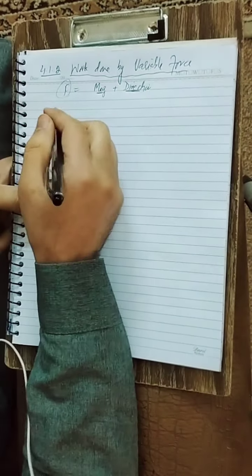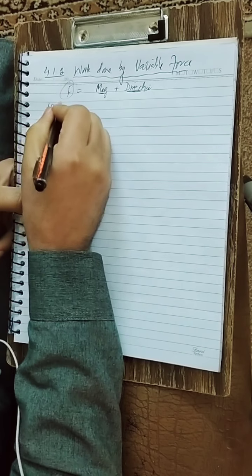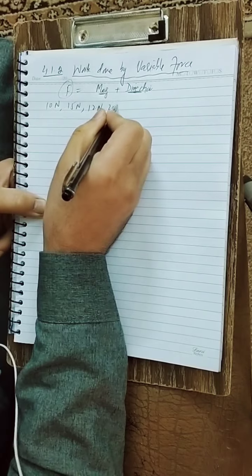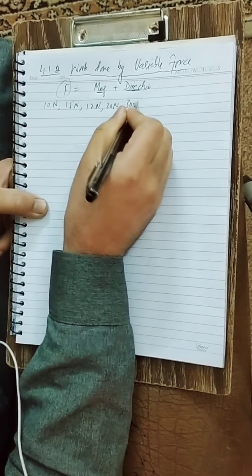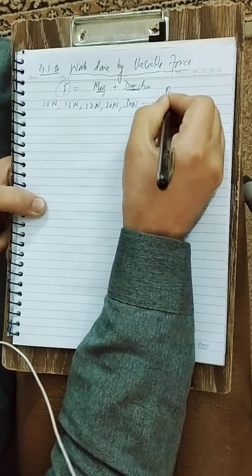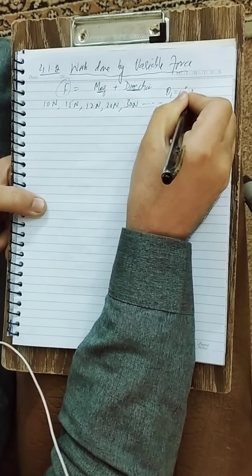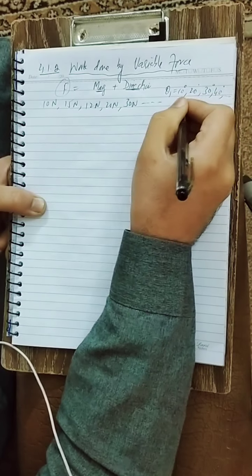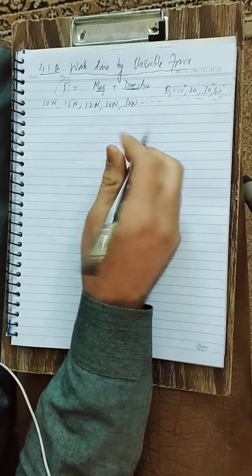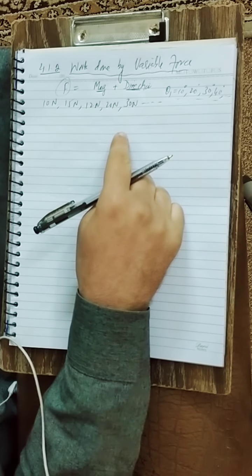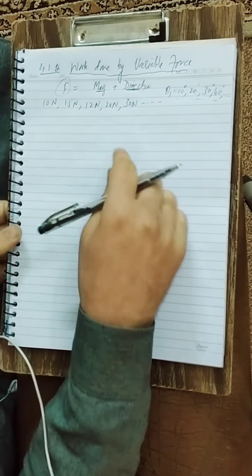Suppose we apply a force of 10 Newton, 15 Newton, 12 Newton, 20 Newton, 30 Newton. Look at the magnitude of force. The magnitude of force is changing. Suppose the angle is changing: 10 degree, 20 degree, 30 degree, 40 degree, and so on. The direction is also changing. So the magnitude is changing, the direction is also changing. So this is called the variable force.